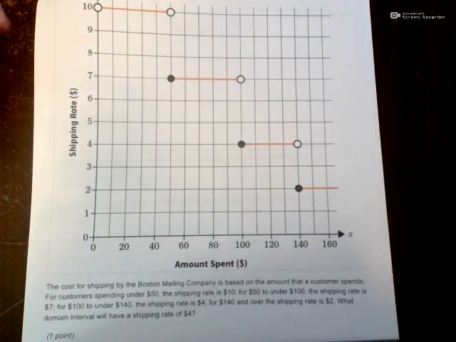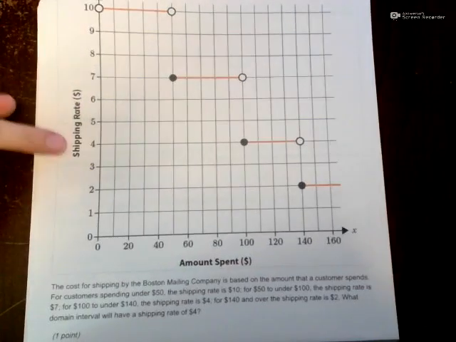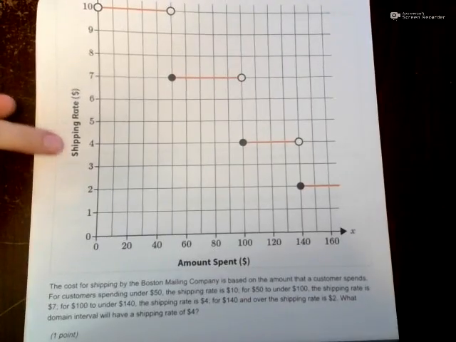And the last question on the quick check just wants you to figure out what the domain is for the shipping rate at $4.